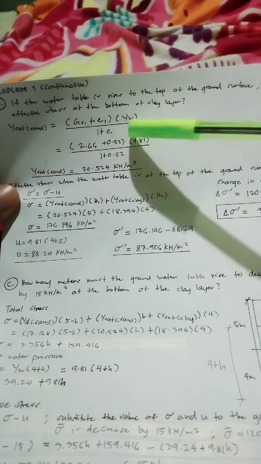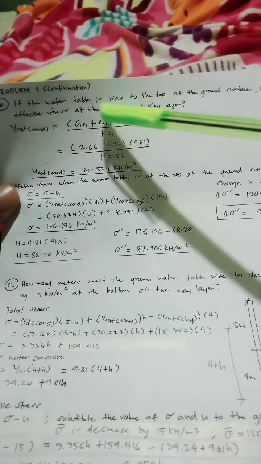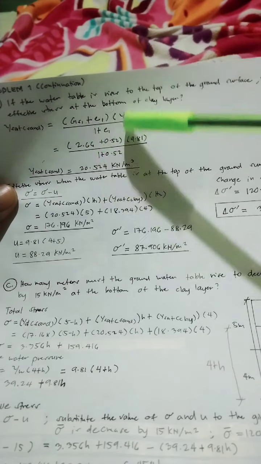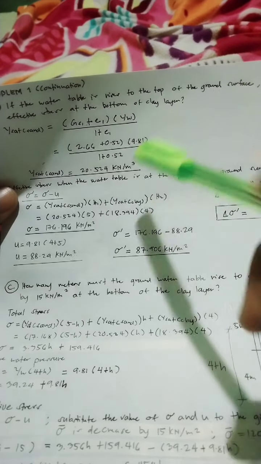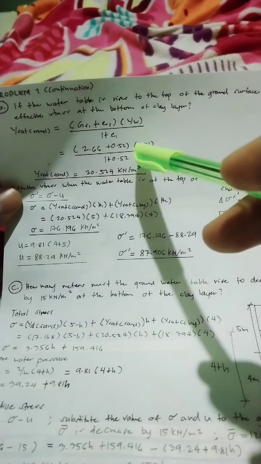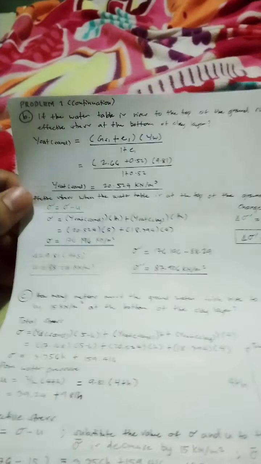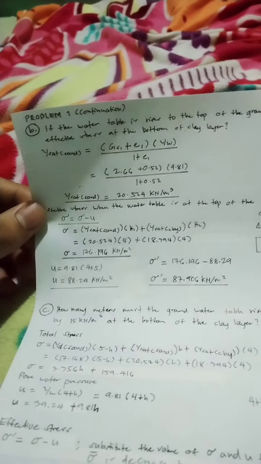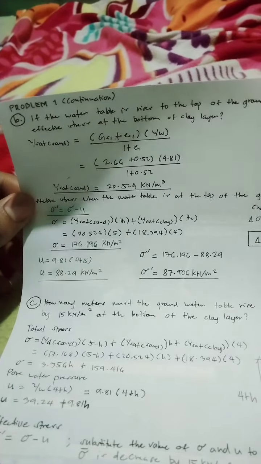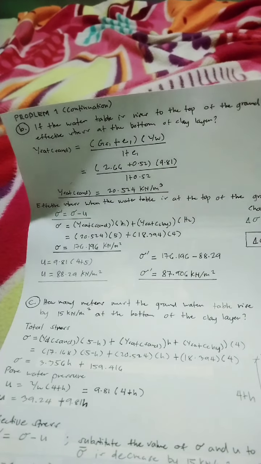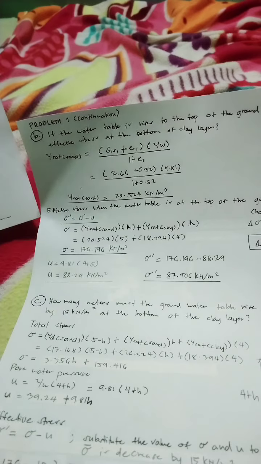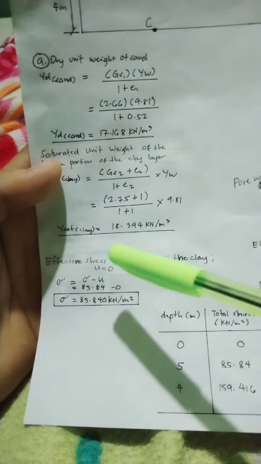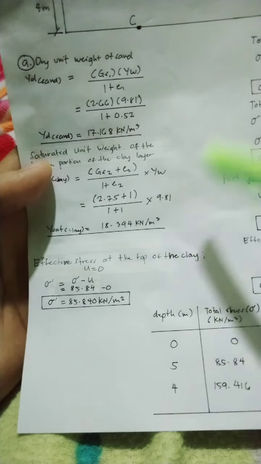Since all of these values are given, we simply substitute them. We have found that the saturated unit weight of the sand is equal to 20.524 kilonewton per meter cube. The saturated unit weight of the clay is 18.394 kilonewton per meter cube.